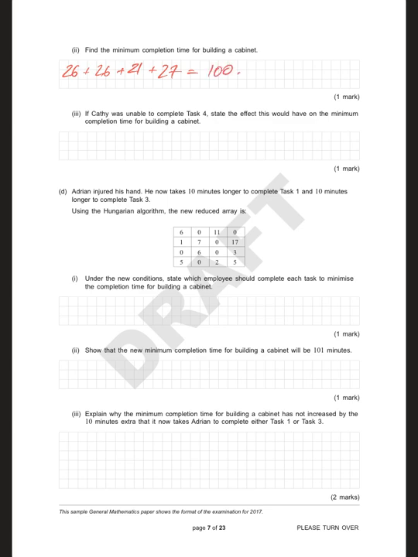That's exactly 100 minutes. If Kathy was unable to complete task 4, state the effect this would have on the minimum completion time for building a cabinet. Well, Kathy was doing task 4. This would increase the completion time.